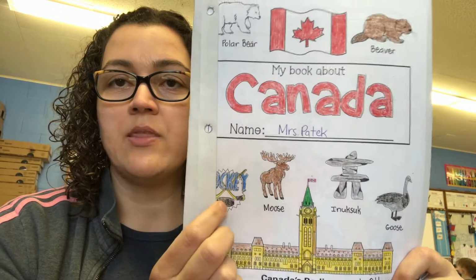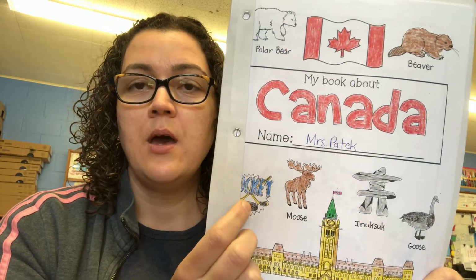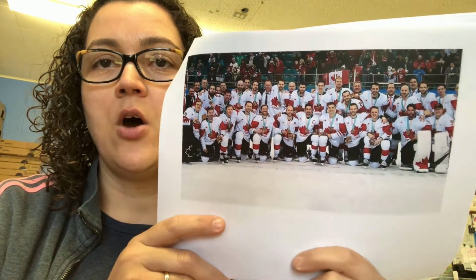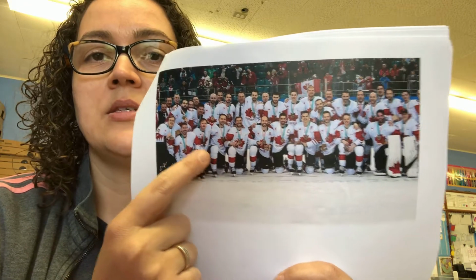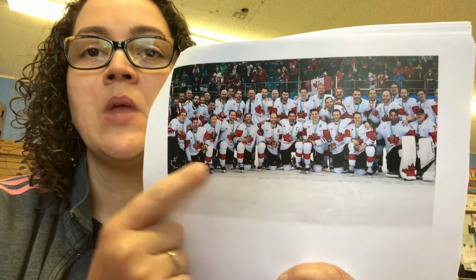The next symbol that we have, if you look carefully at the bottom here, it's our hockey. And so hockey, of course, most of us know all about hockey. And so here we have a hockey team. This is our Team Canada. This is the male, the boys team. And of course they have won many gold medals and silver medals and things like that. That one was the gold medal.